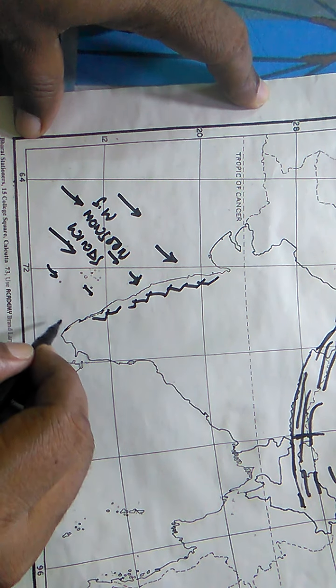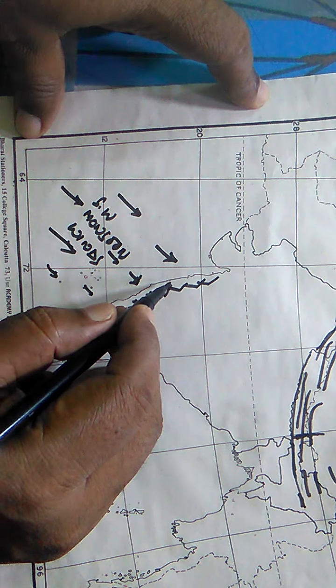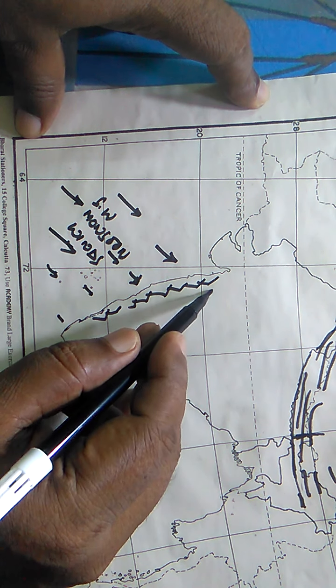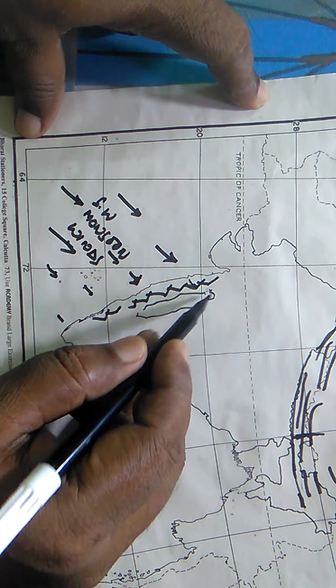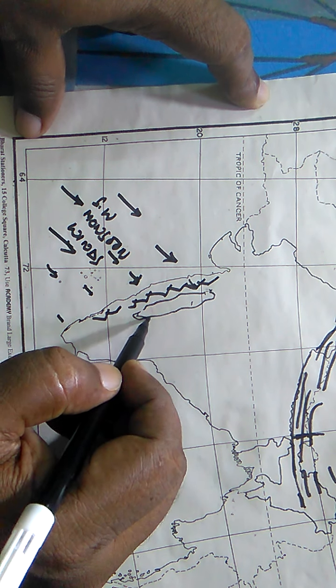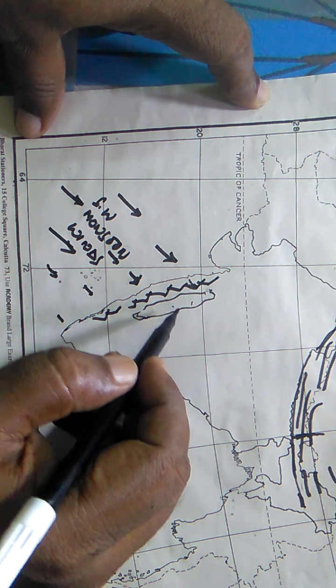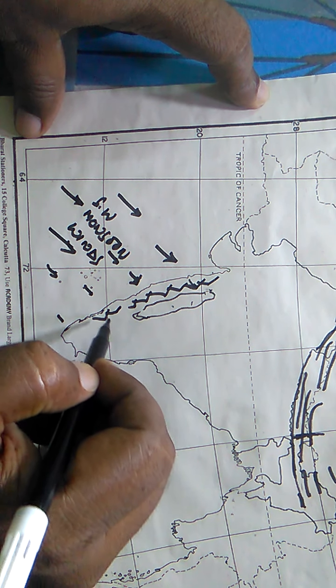Now these monsoon winds, by the time they cause rainfall here and reach the other side, are almost dry. So it hardly causes rainfall in this region, which we call the leeward side. So very little or no rainfall occurs.